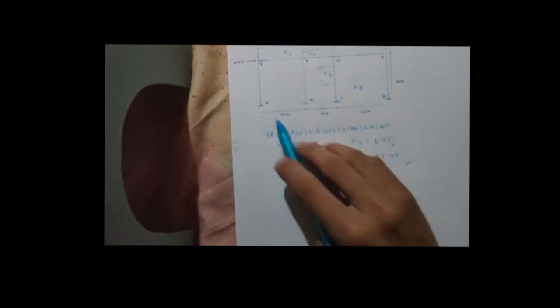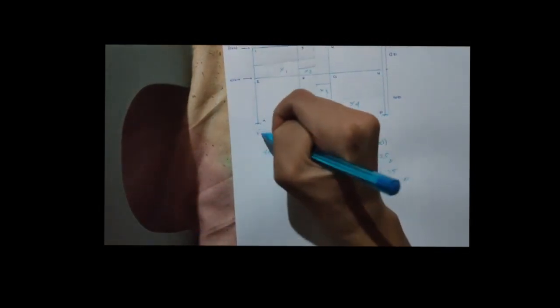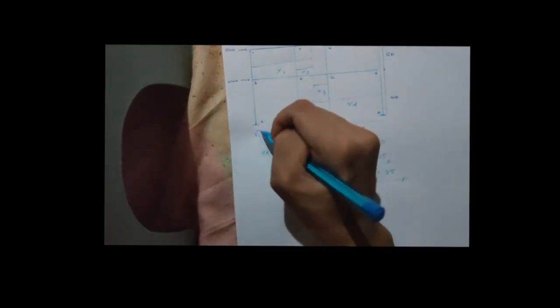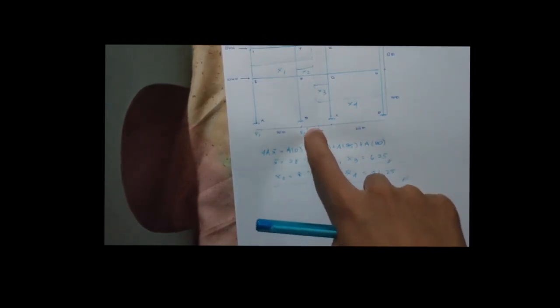So we denote the columns as V1 for the first column, V2, V3, and V4.